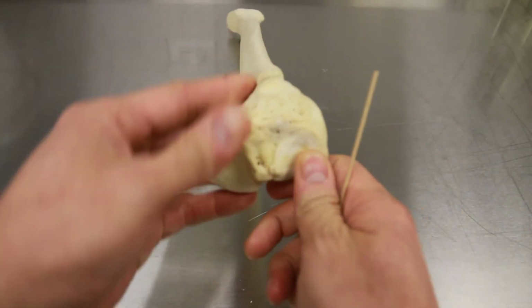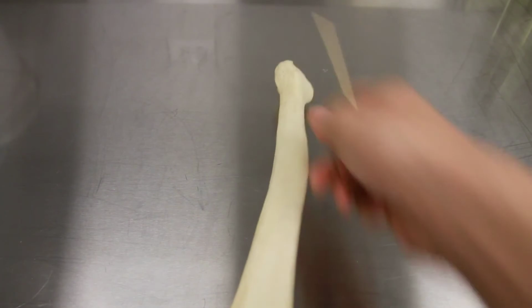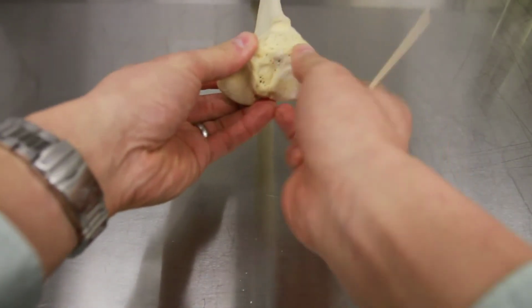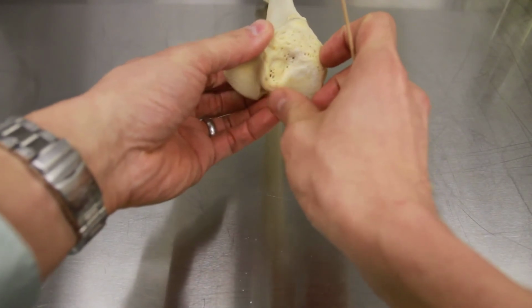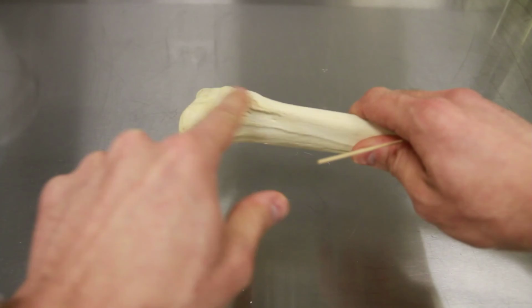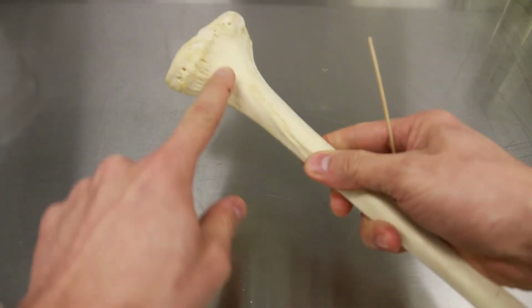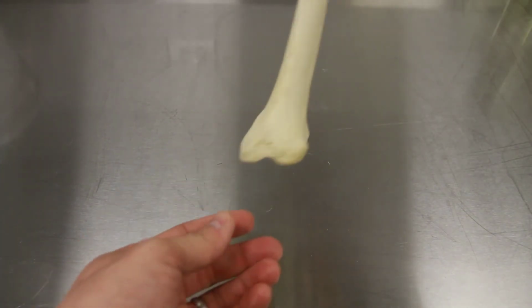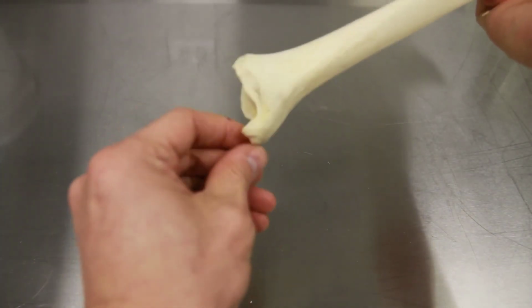So let's review. We have our two condyles with their facets, because we know this is medial. This is the medial condyle of the tibia. This is the lateral condyle of the tibia. In between is the intercondylar eminence. On the anterior surface is a large bump called the tibial tuberosity, and then the line behind it is the popliteal line or soleal line. And then way down here we have the large medial malleolus.